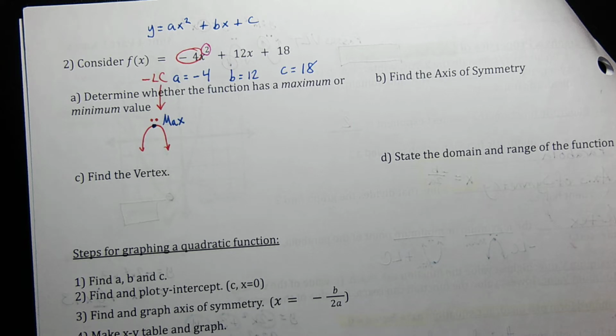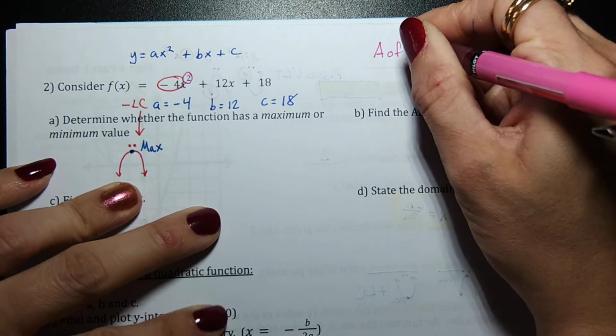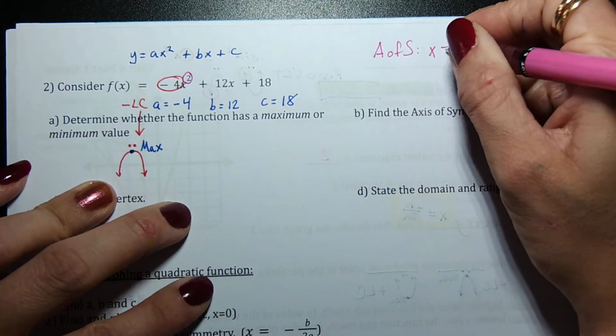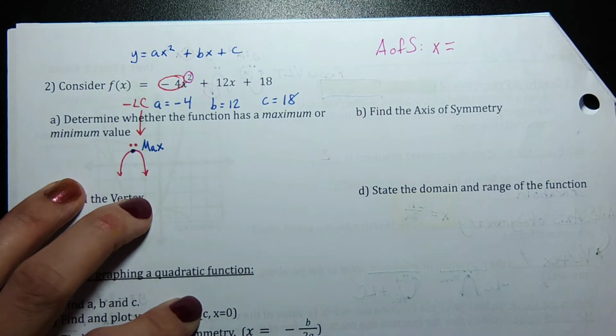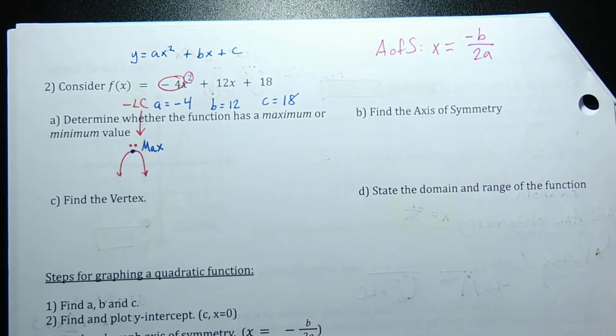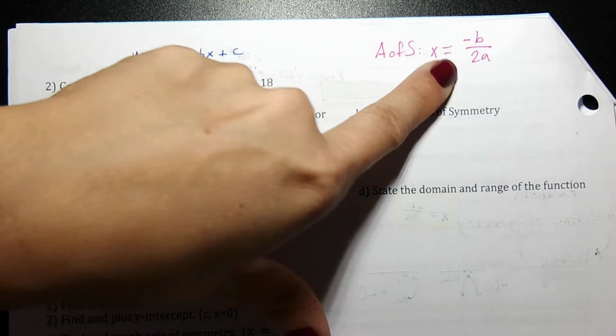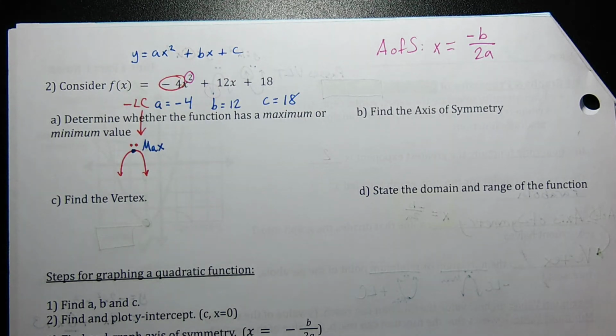So part B says to find the axis of symmetry. So folks, we're going to write that equation for this up at the top of our page. The axis of symmetry is an x equals equation, since it's a vertical line, and we find the value it is equal to by taking -b over 2a. So this is our workaround for not being able to use our transformation rules. Instead of saying we're going up 5 and left 4, we can always find the axis of symmetry by using this relationship between the a value and the b value. Important box.